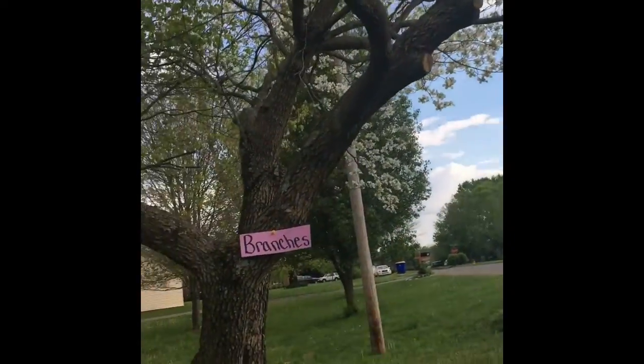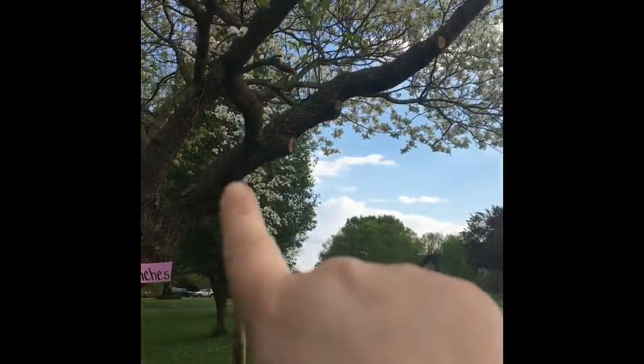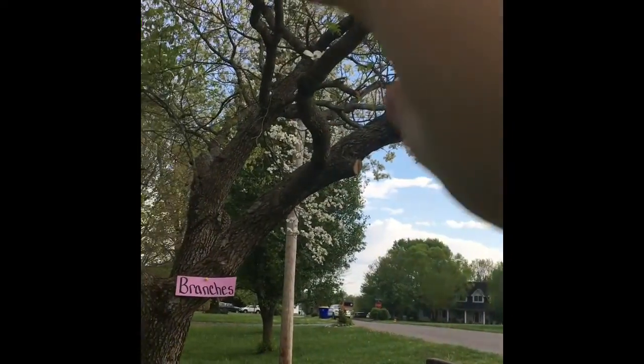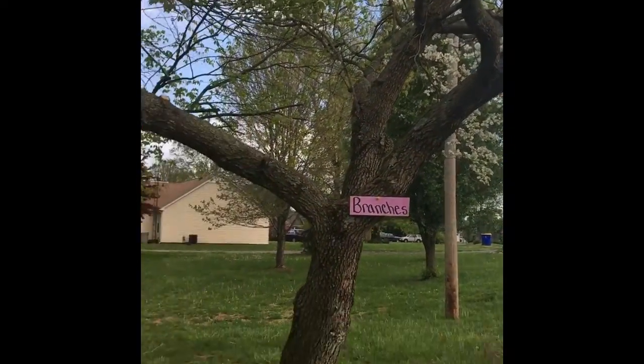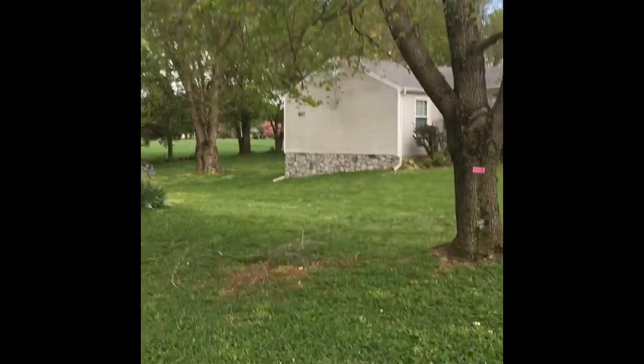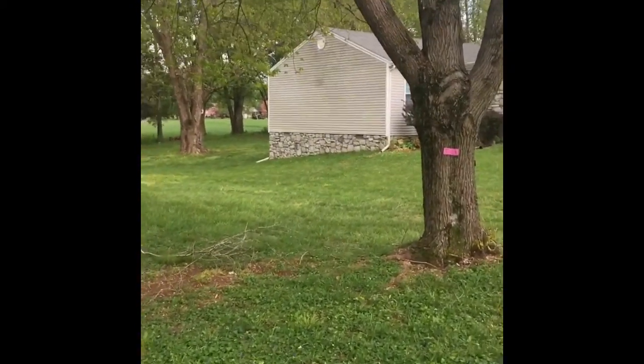And here are the branches, and you can see them. If you look, there's branches there and there. See all the little branches? And they all hold the leaves. Now, we're gonna move over here.